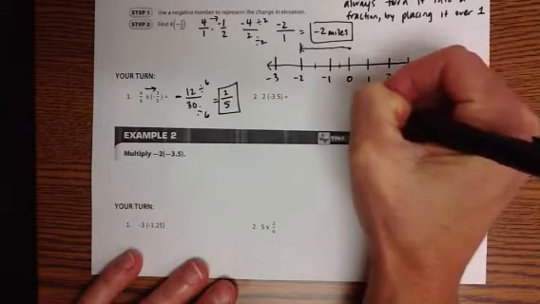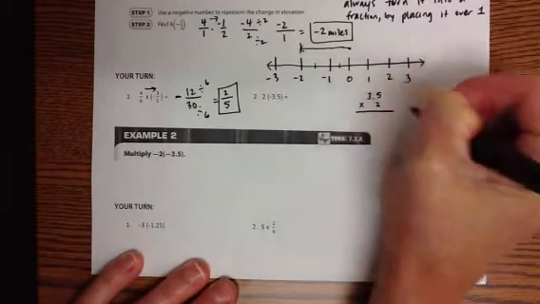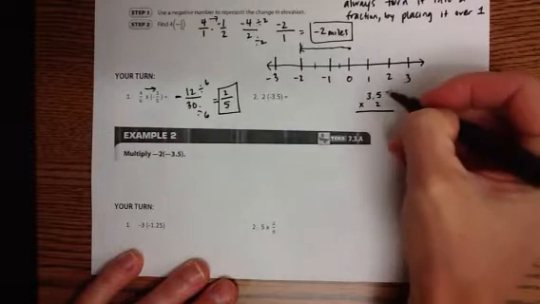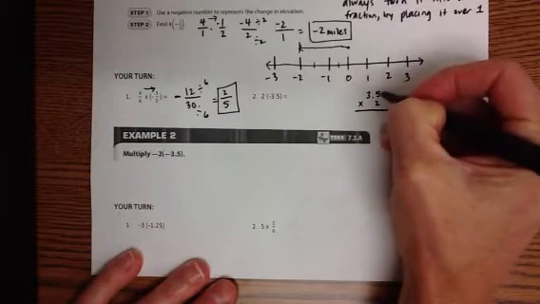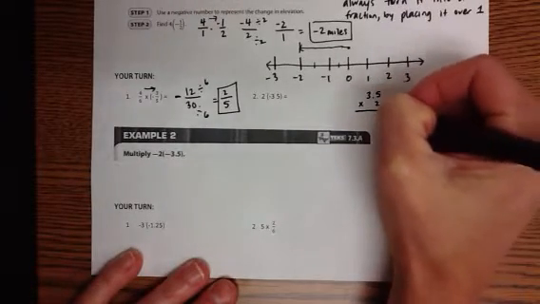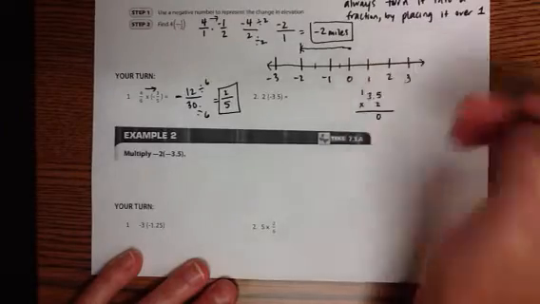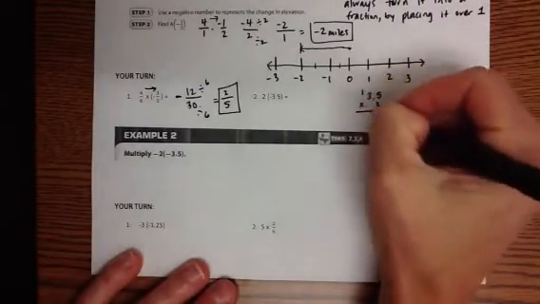All right, for the next one, these are just a decimal and a whole number I'm multiplying. So 3.5 times 2. And remember, when you're multiplying decimals, you multiply straight down. So 2 times 5 is 10, carry your 1. 2 times 3 is 6, carry your 1 is 7.